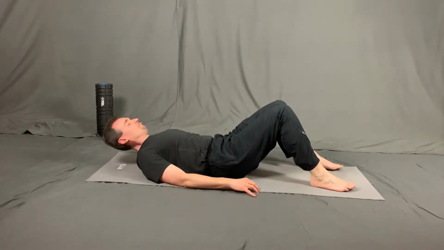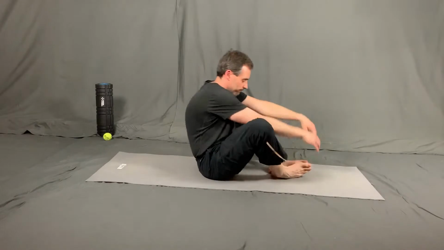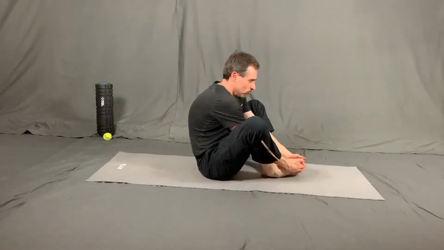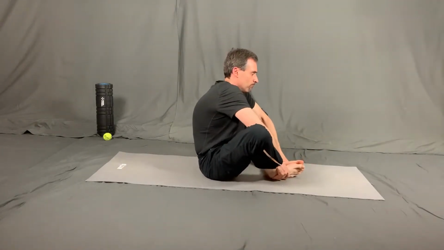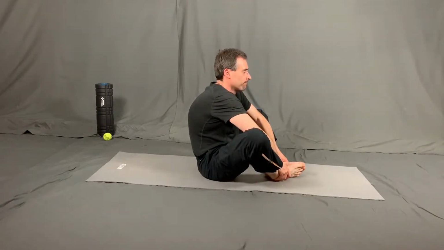Now we stretch out the groin muscles, which are the adductor muscles. Bring our feet together and try to press our knees downward to the floor as far as you can. Hold this for 30 seconds.